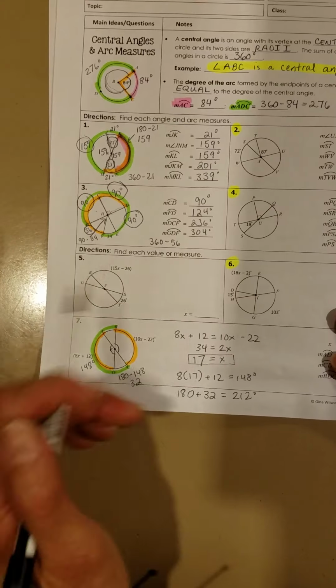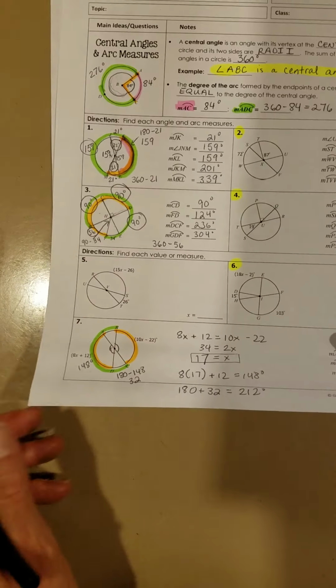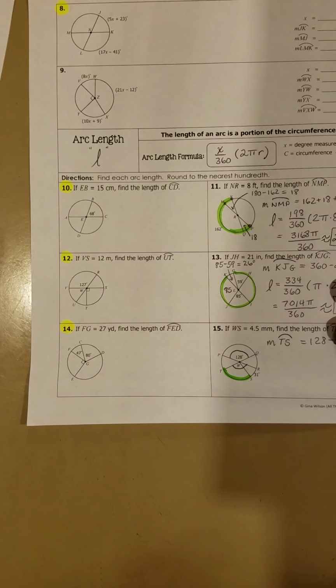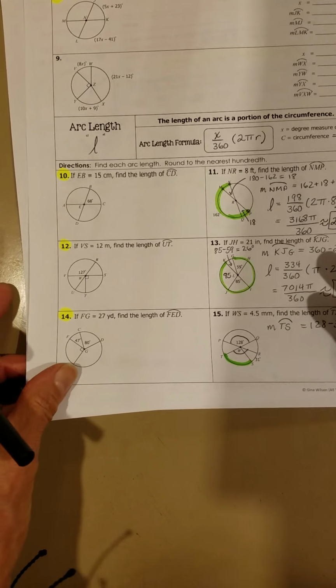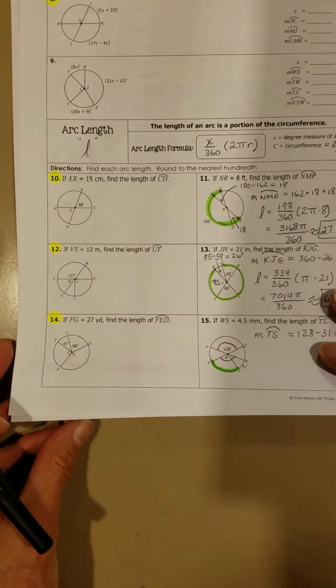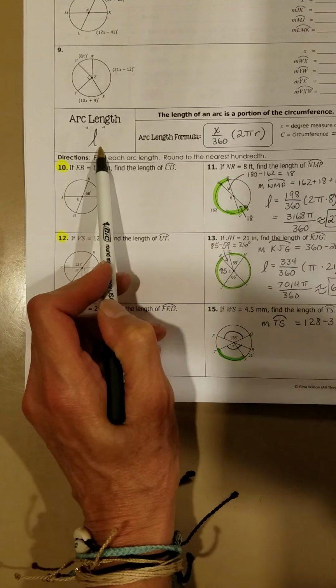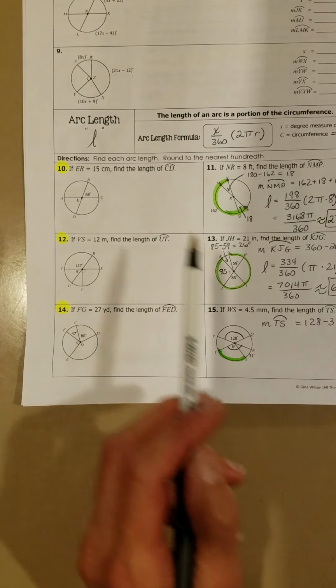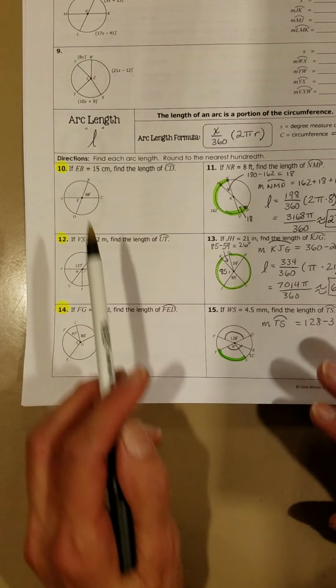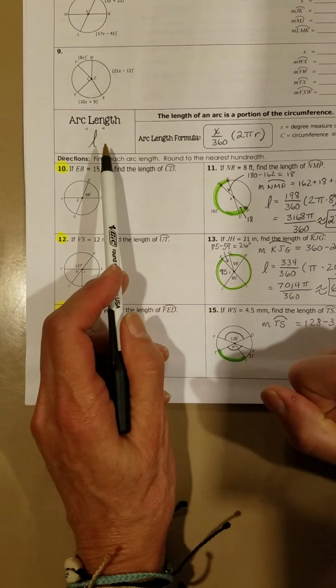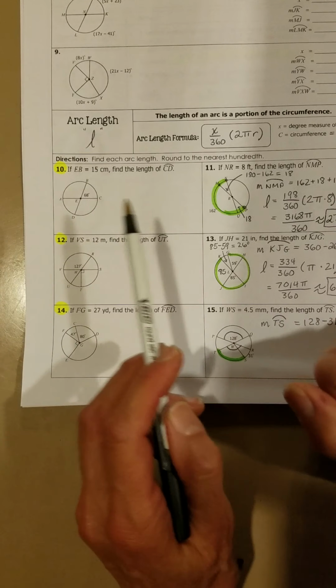You are going to do problems 2, 4, 6, and 8. We're also going to talk about arc length. Now, arc length is denoted by this letter L. This is a lowercase cursive L, and that's what we're going to use to call arc length.